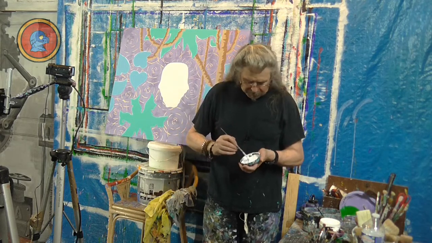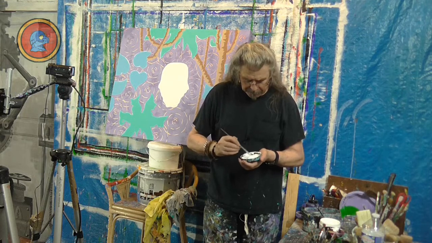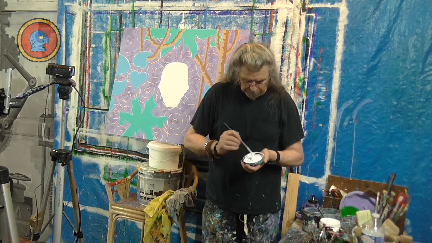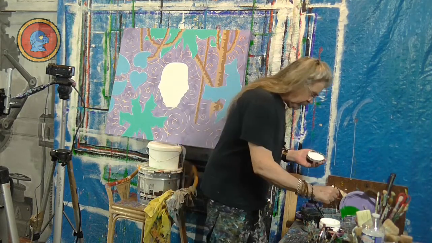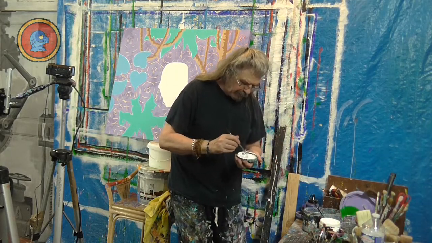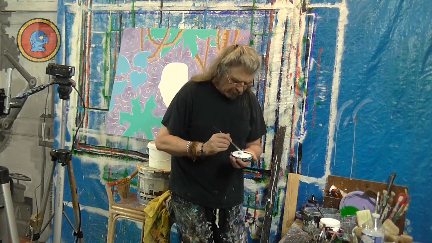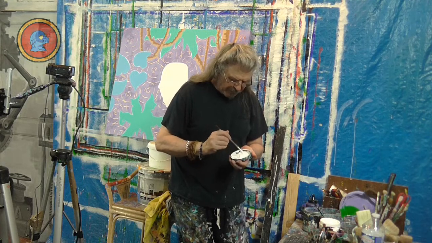Okay, so let me just play with this for a few seconds. Maybe one more shot of water. There we go. And that should do it. Now the thing is to find the right paintbrush, because I don't want these to be too big either.